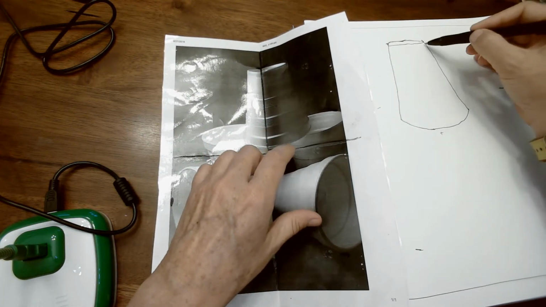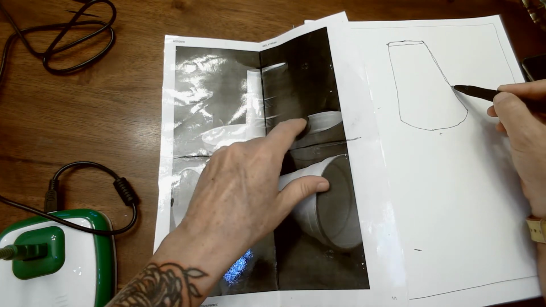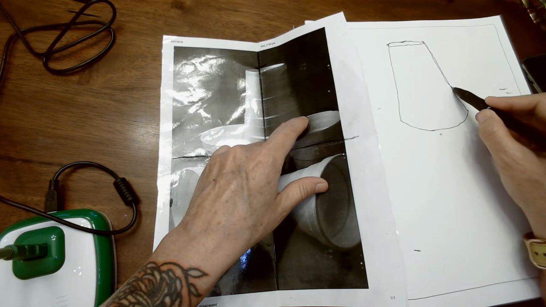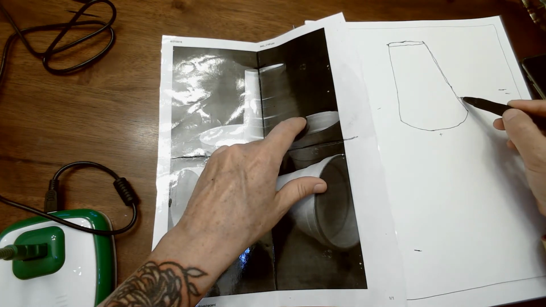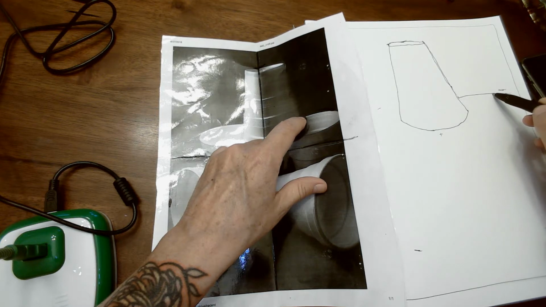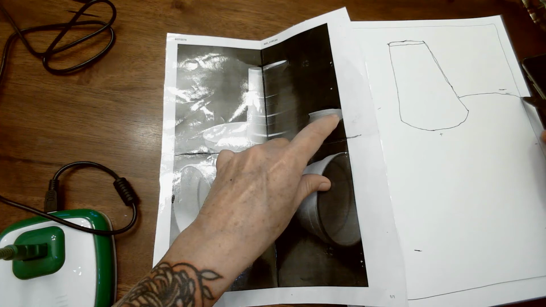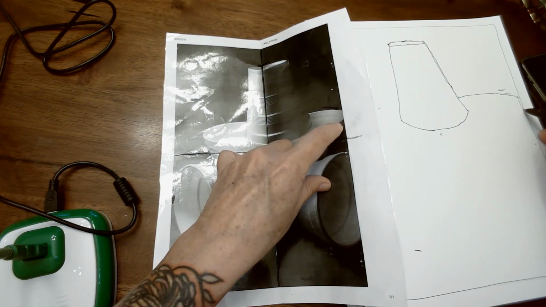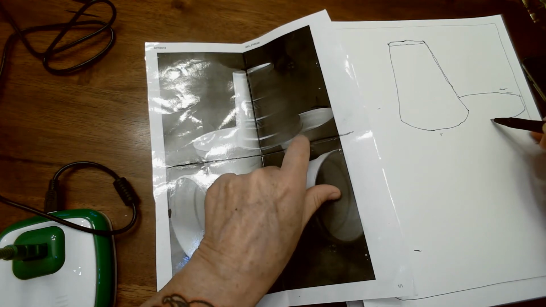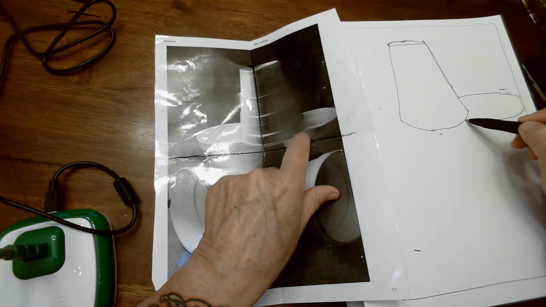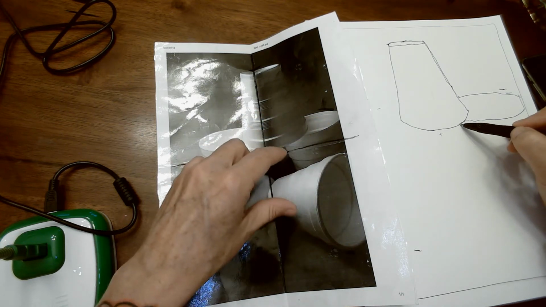Now I'm going to bring my pen back down. I'm going to double up on that line, and I'm going to go almost to the bottom. I'm going to go around here. I'm not going to worry about the cross contour lines right now.